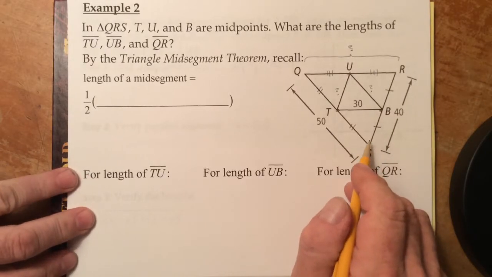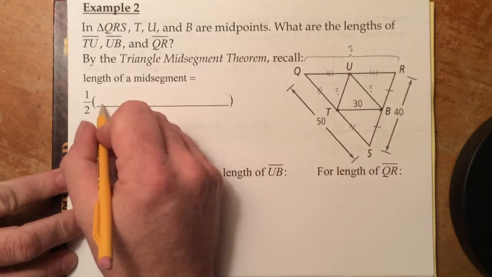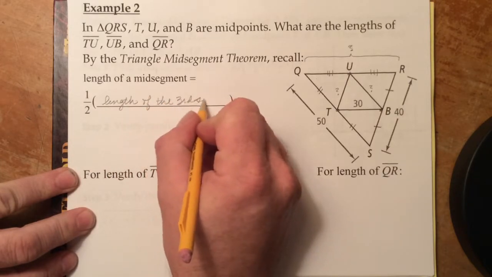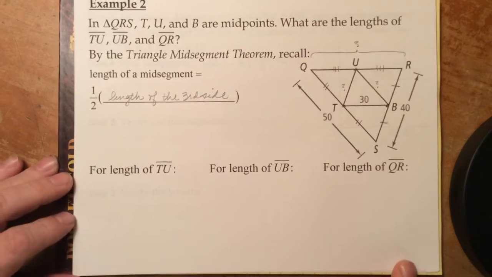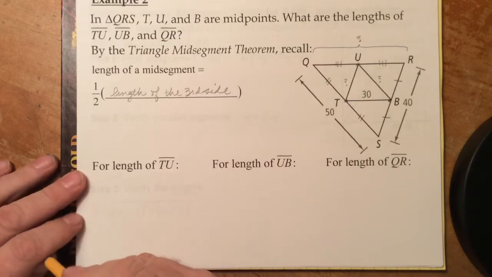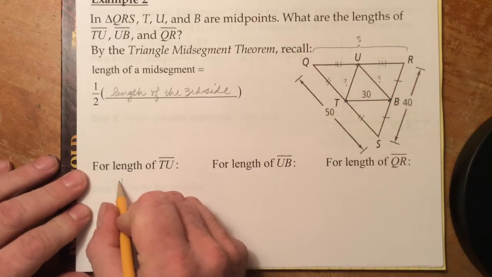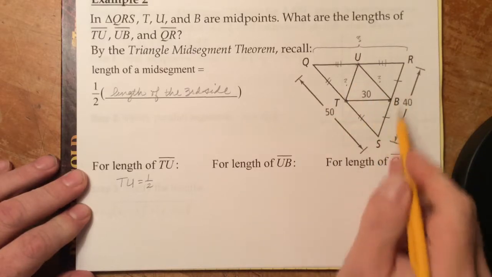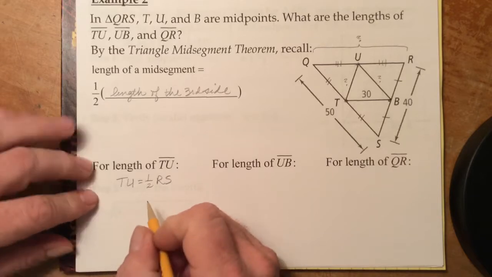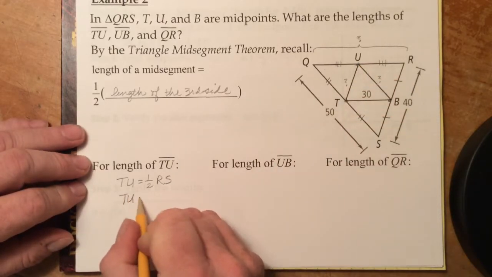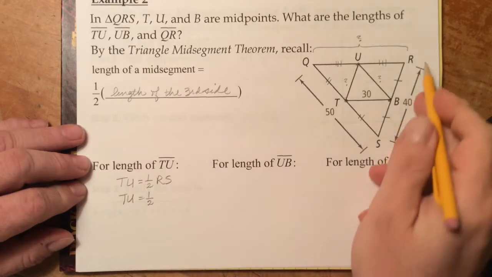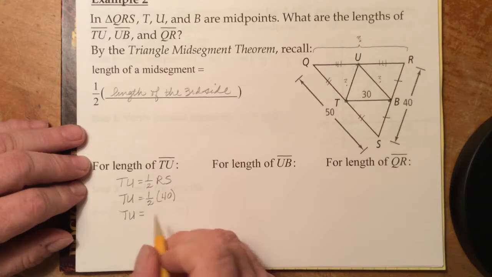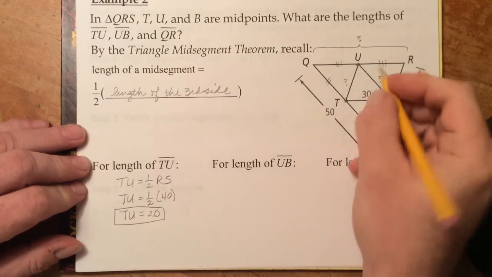Recall, by the triangle midsegment theorem, the length of any midsegment is equal to half the what? The length of its third side. So starting with midsegment TU, which is what we're looking for. According to the theorem, the length of TU is half the length of its third side. TU's third side would be RS. Substitute in what you know: TU, which we're looking for, equals 1/2 times the length of RS, which we're given as 40. And solve. TU is equal to 1/2 times 40, which is 20. TU is 20.